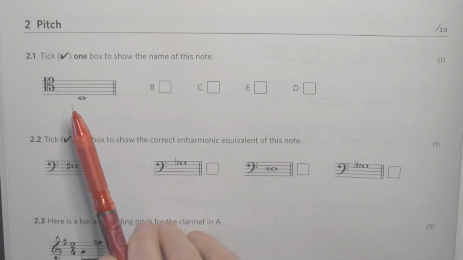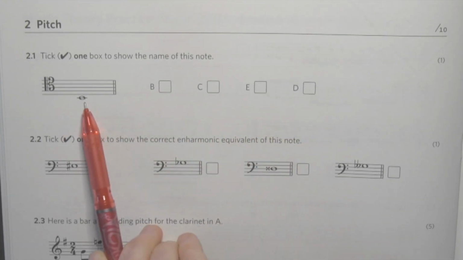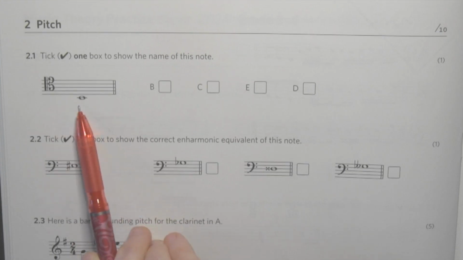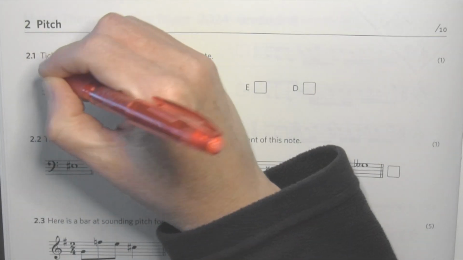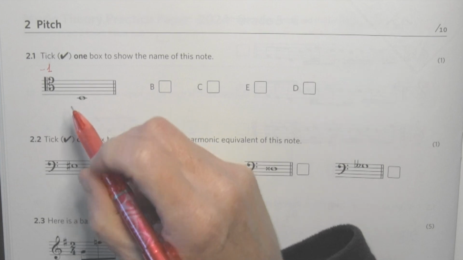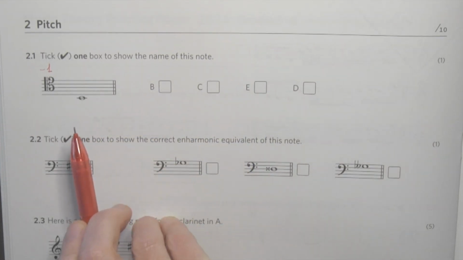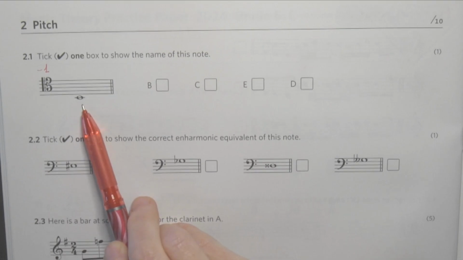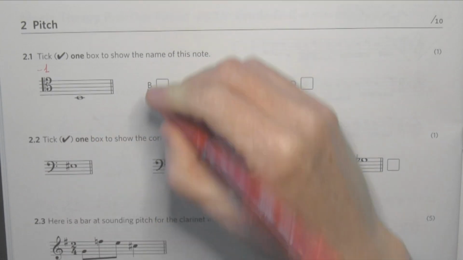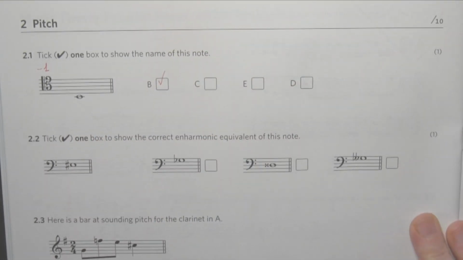Anyway, the tenor clef, here we need to tick a box that shows the name of this note. In the tenor clef, this is treble -1. If you don't know what I'm talking about, you need to either watch a video that I link above or read the ebook. So this is middle C, Do, -1 is B, C. So here it is. Brilliant.